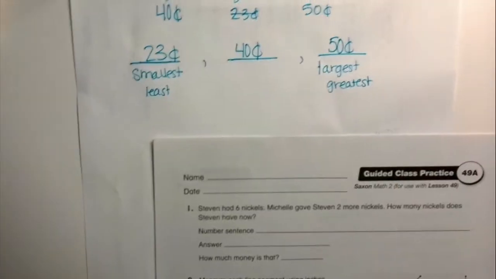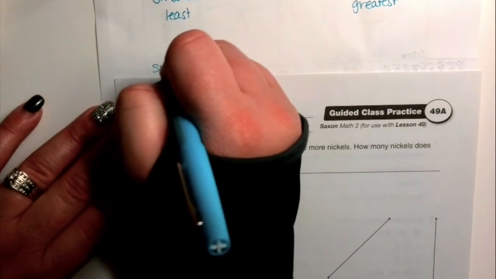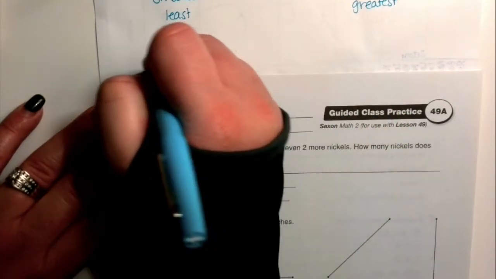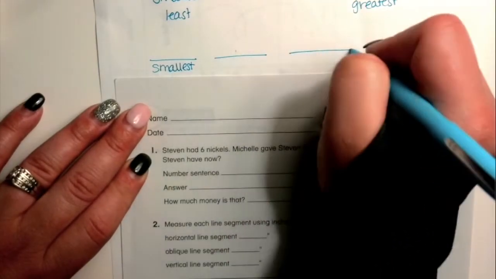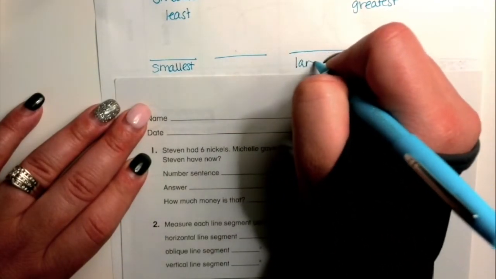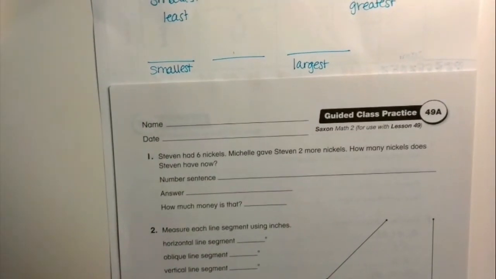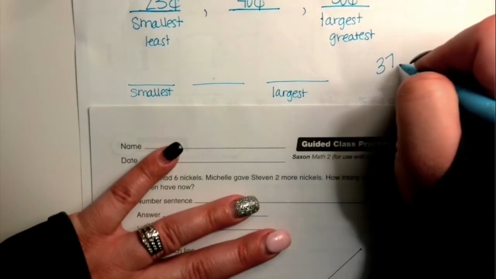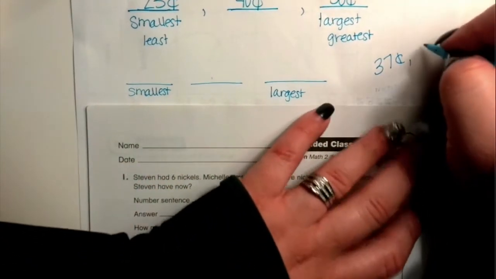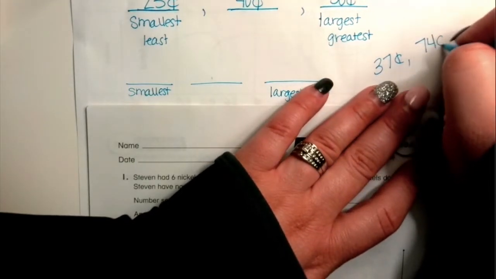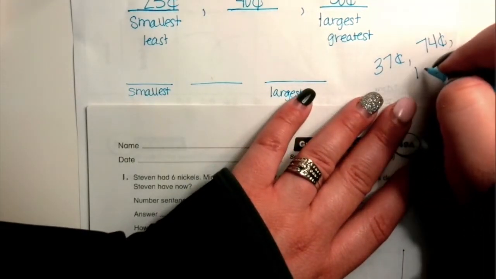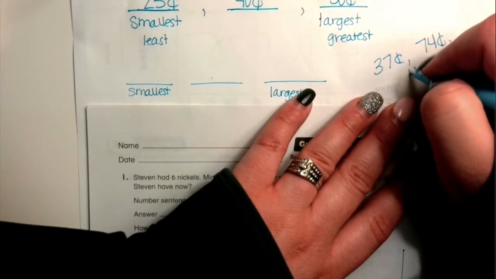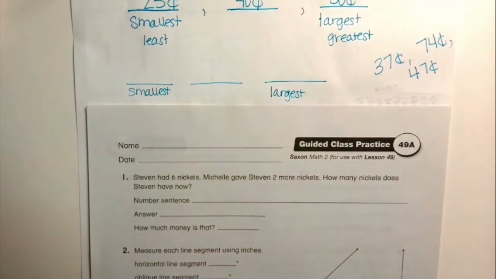Okay, now let's do another one like that. Smallest, largest. And our numbers are going to be 37, 74, and 47.